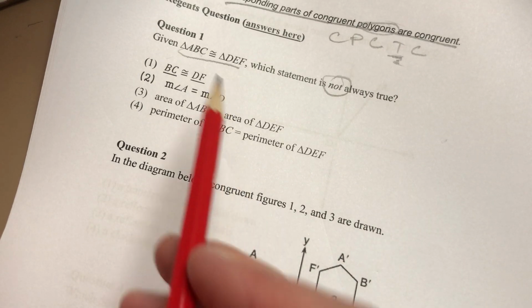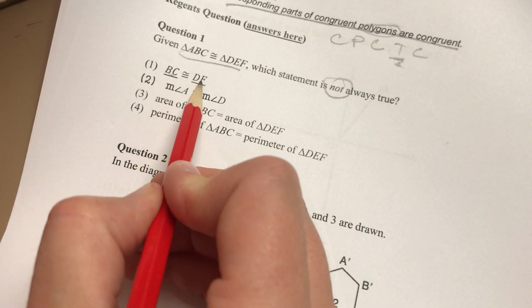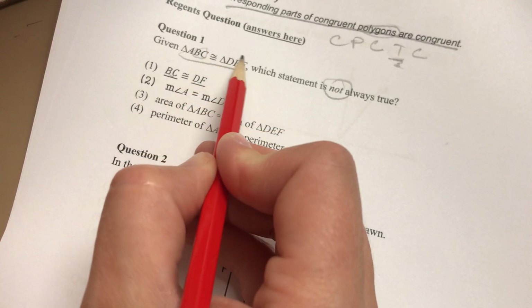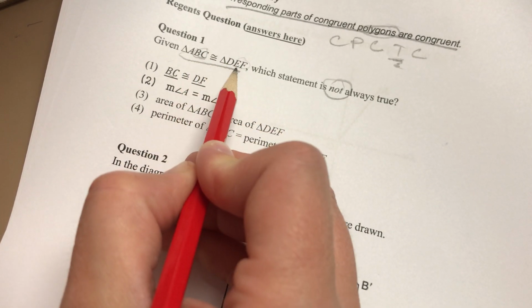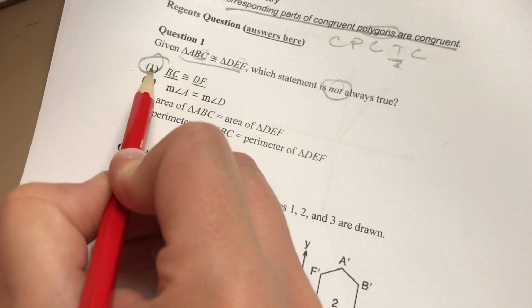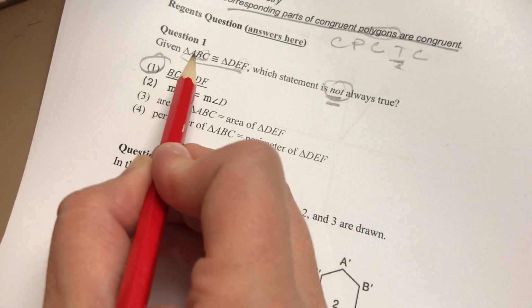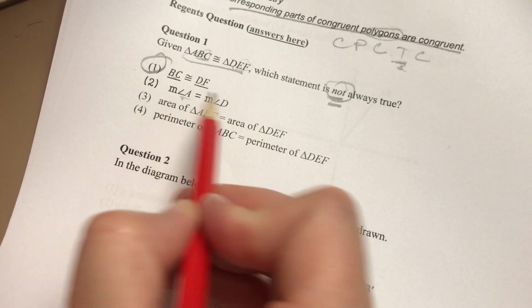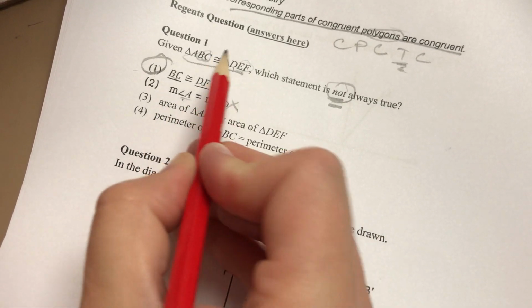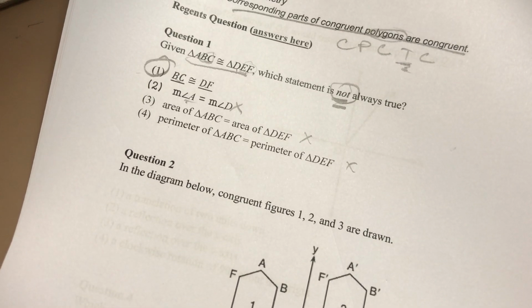Please remember that if there's no picture, the order of the letters is what's going to help you here. So segment BC and segment DF. BC, DF. Nope, BC are the last two. DF should be the last two, so this is not a true statement, which is what I'm looking for. If we look through the rest, you'll see angle A is congruent to angle D. That checks out. Areas should be equal if the triangles are equal, and perimeters should be equal if the triangles are equal. So choice 1 is the only logical choice.